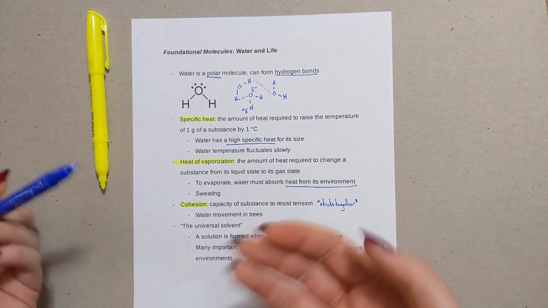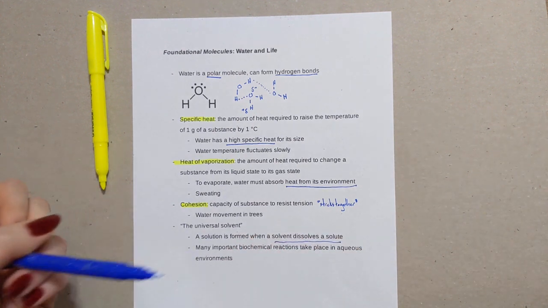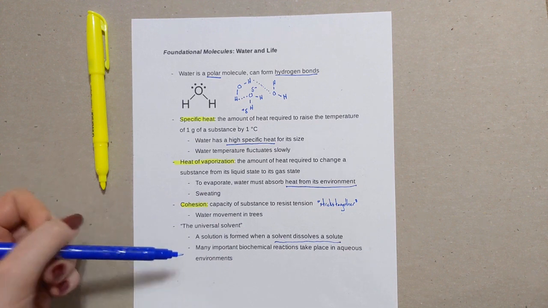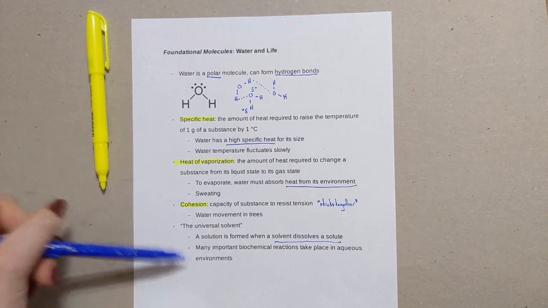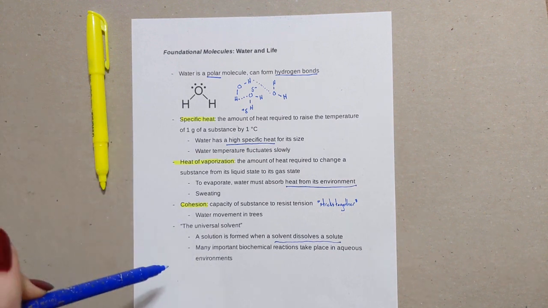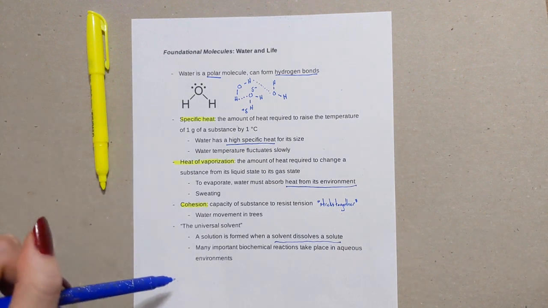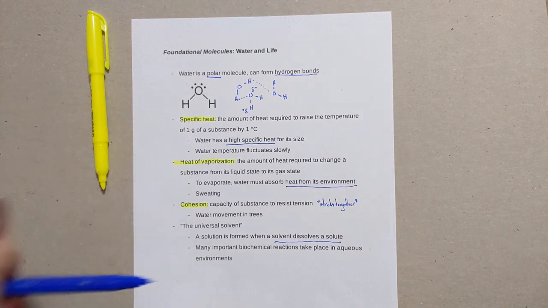And as a result of being the universal solvent, there are a lot of very important biochemical reactions that take place in aqueous solutions, solutions of water. So we're going to move forward on our next unit and talk a little bit about macromolecules, specifically about proteins.